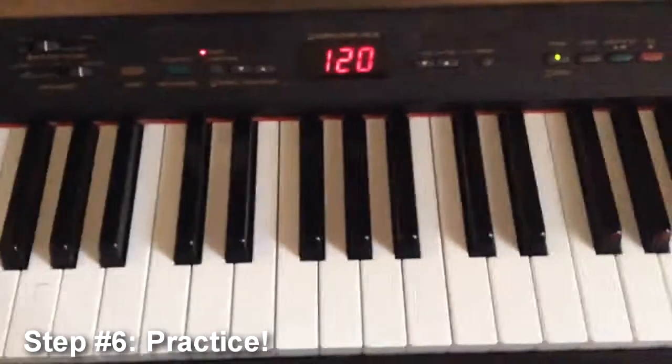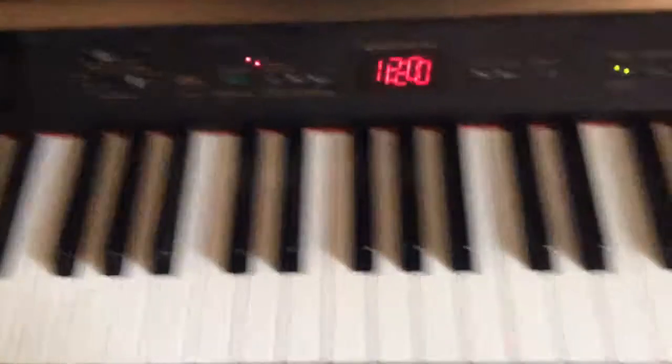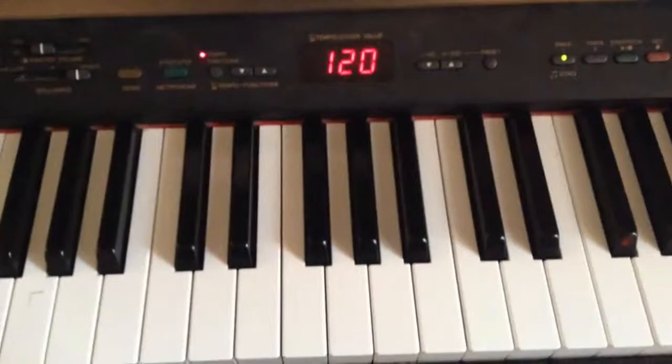After practicing the blues scale in your right hand and the bass in your left hand, you can now go anywhere and play a blues scale just out of the blue.